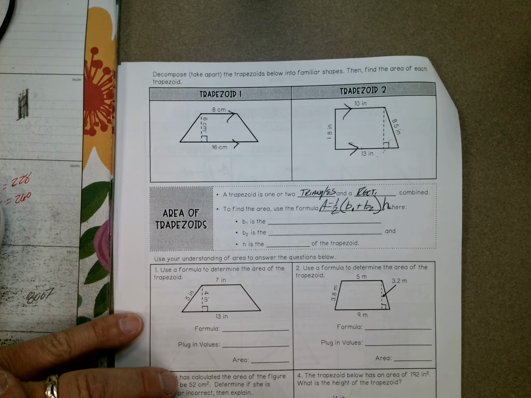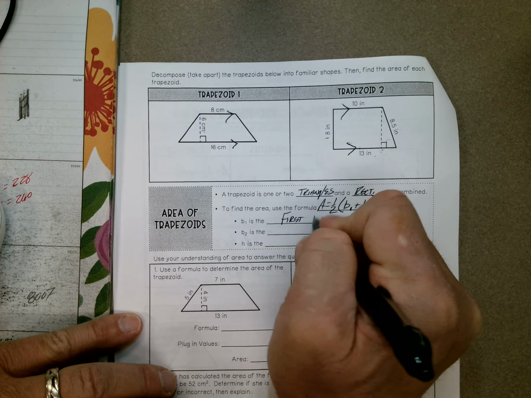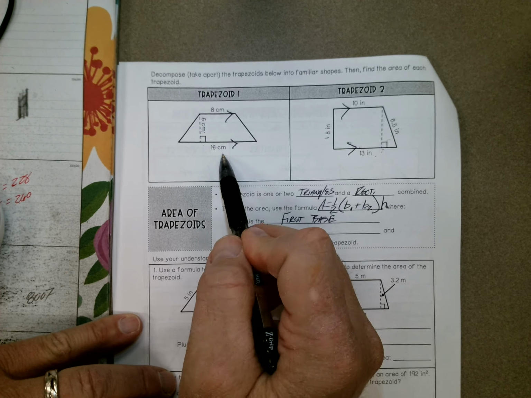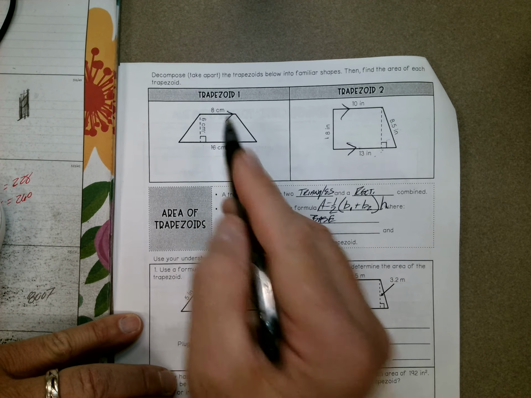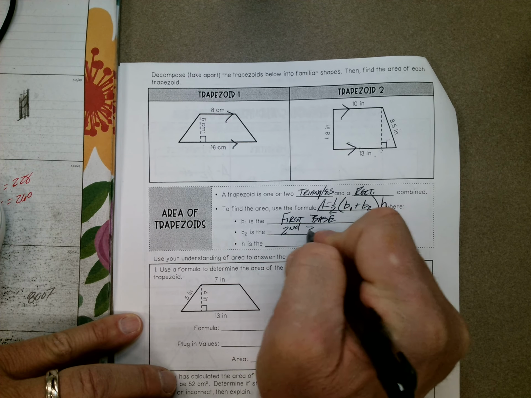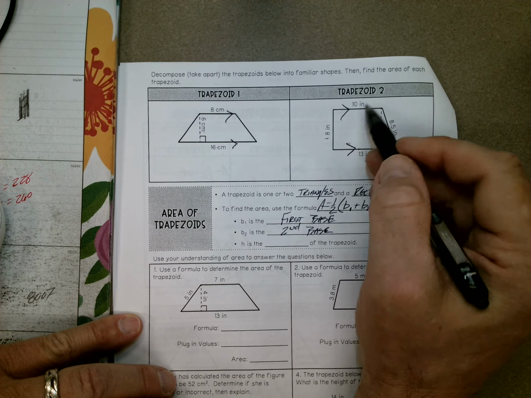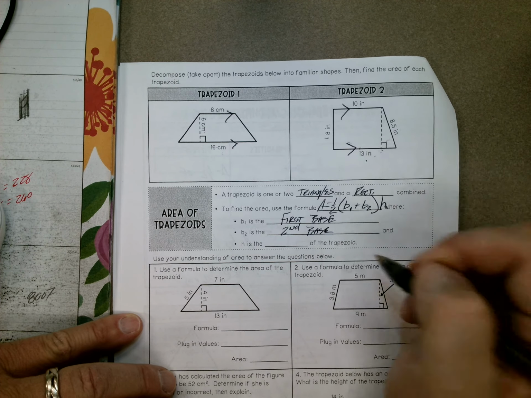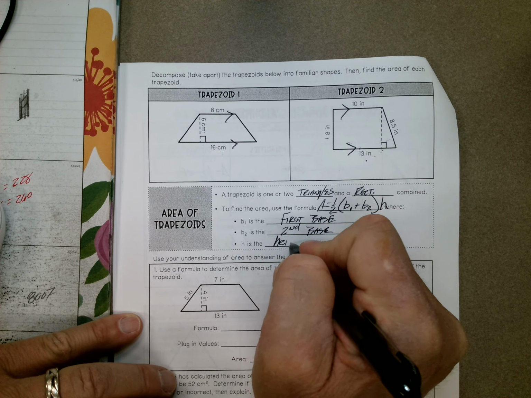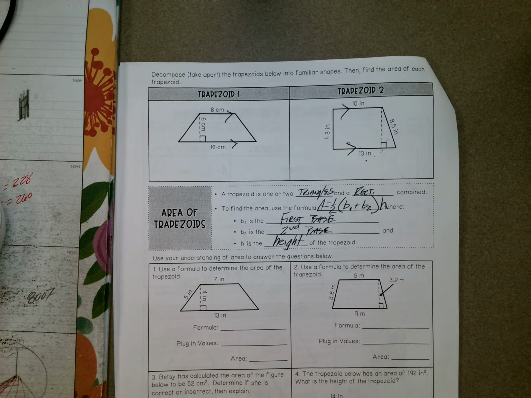Plugging it all in, let's get after it. Base 1, or B1, is the first base. If we refer to this, this could be B1, or this could be B1. They are interchangeable. B2 is the second base. It's just however you look at it. If you're calling this the first base, this would be the second, and vice versa. No problem there. And H, of course, is going to be the height of the trapezoid.